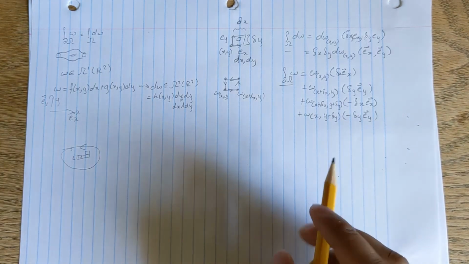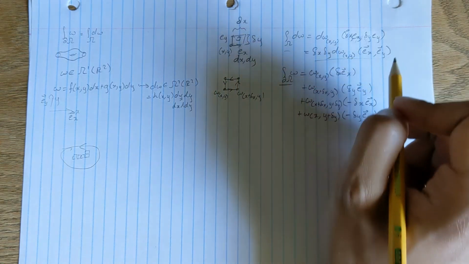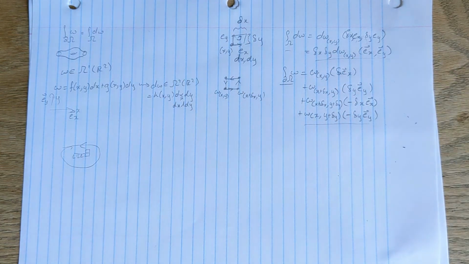And so now what you want to do is set this expression and this whole big expression equal to each other.